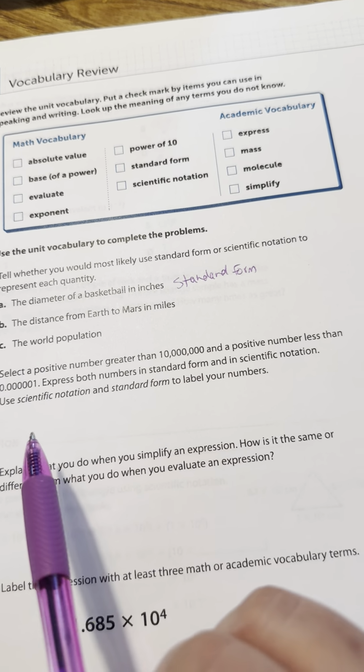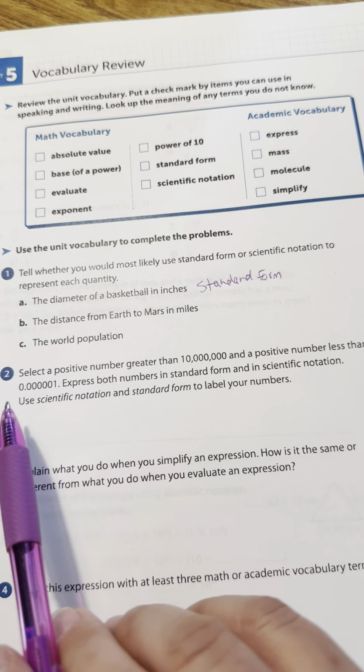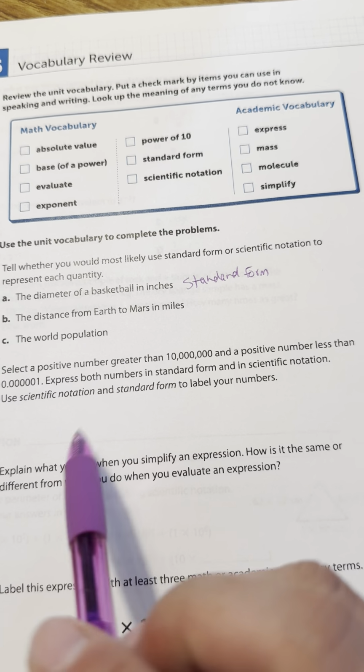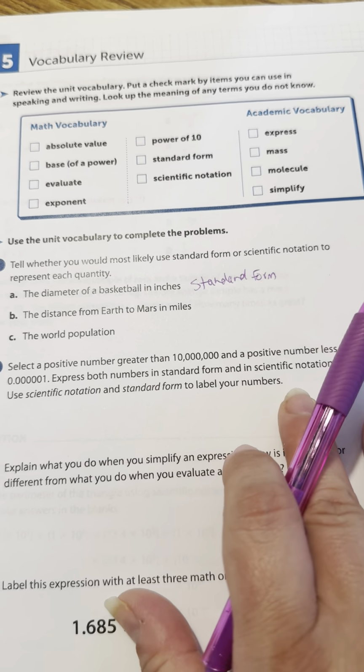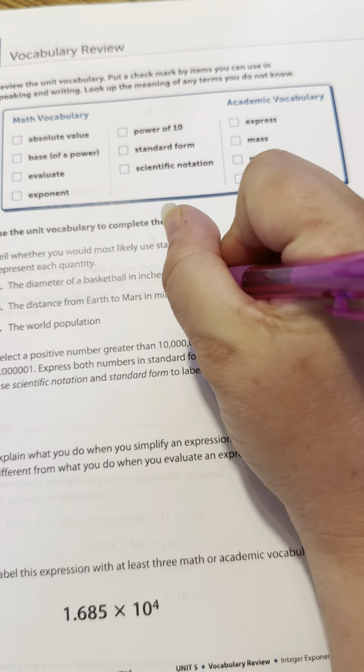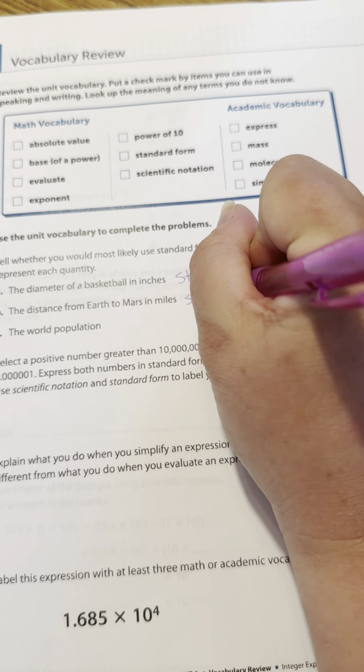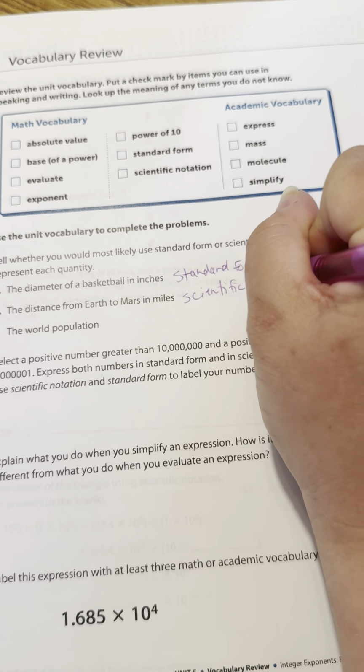The distance from Earth to Mars, that is a very large distance, so writing that out would take a very long time, so that one would be in scientific notation.